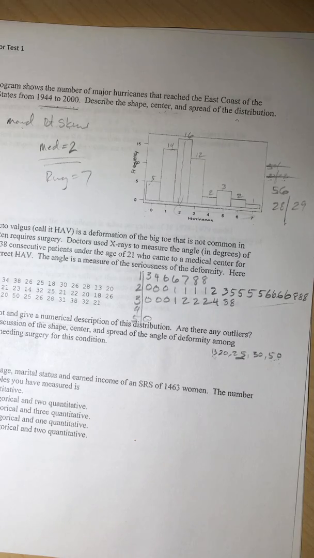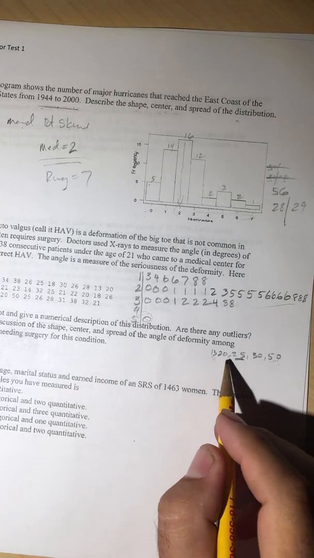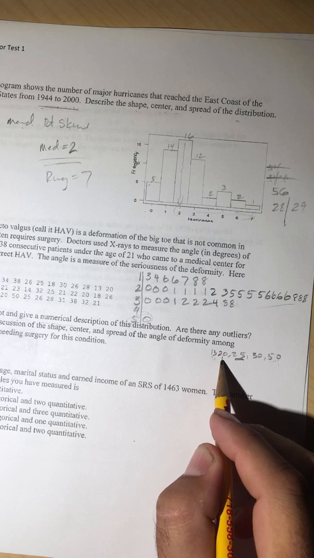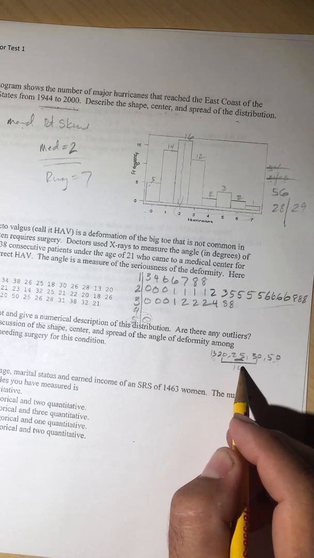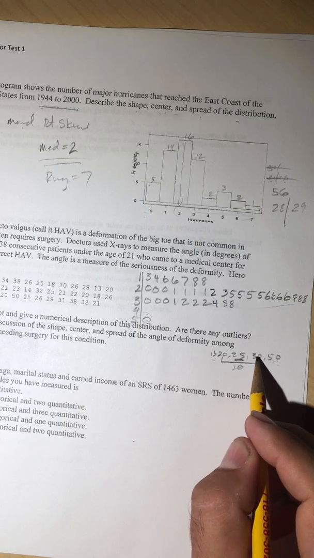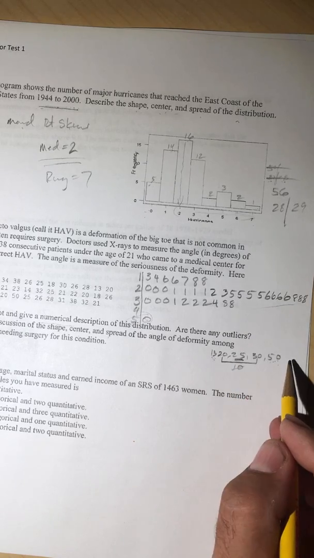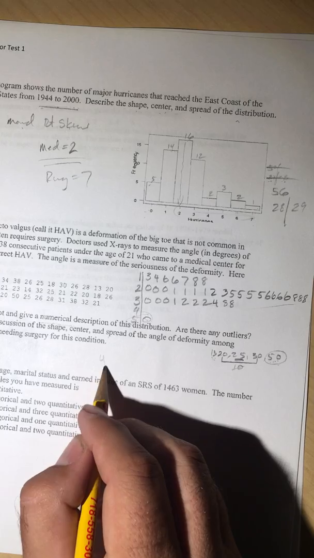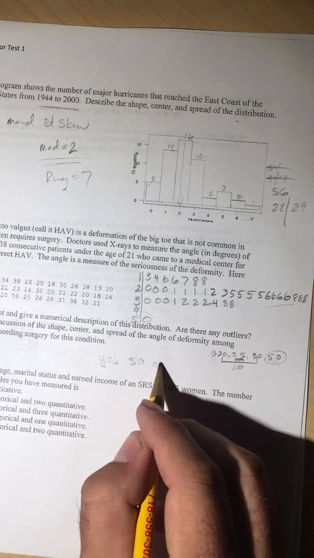And now, are there any outliers? Well, the 50 looks like it might be. So let's see. From the Q1 to Q3, that's 10. Multiply that by 1.5, we get 15. Add 15 to 30, we get 45. So anything bigger than 45 is an outlier. So the answer is yes, 50 is an outlier.